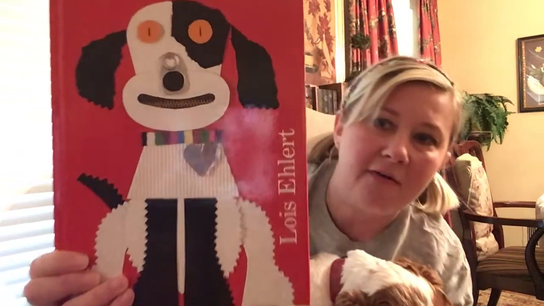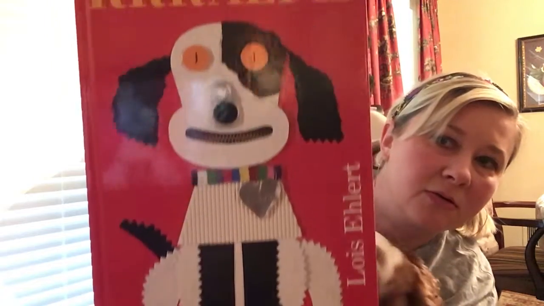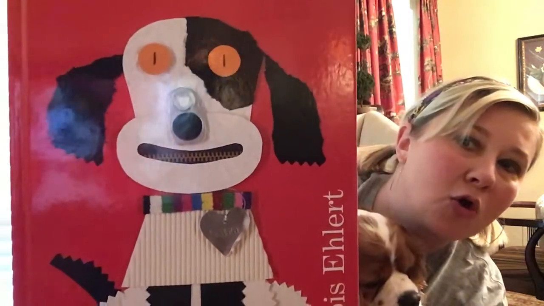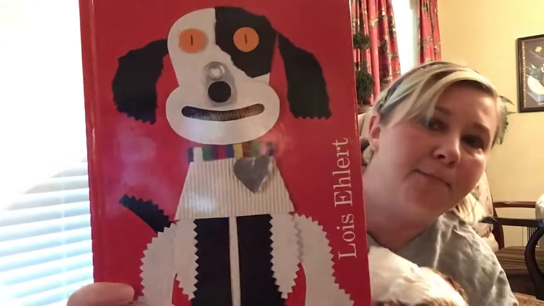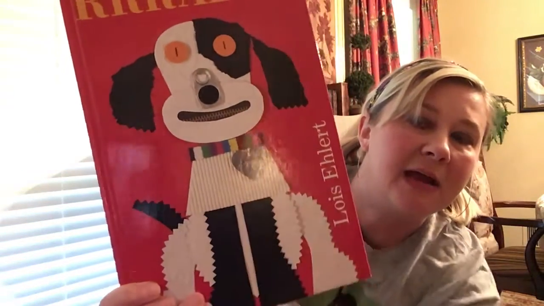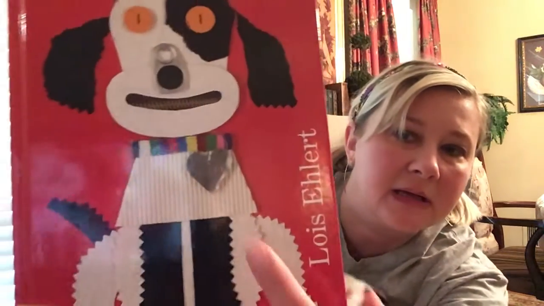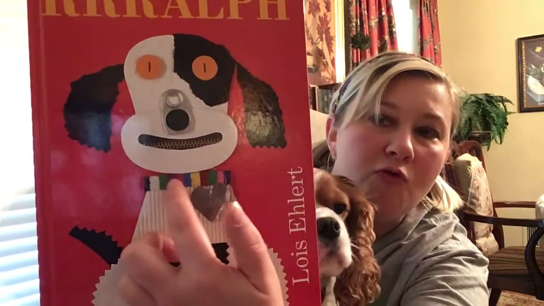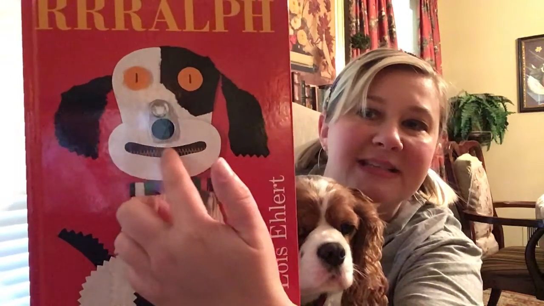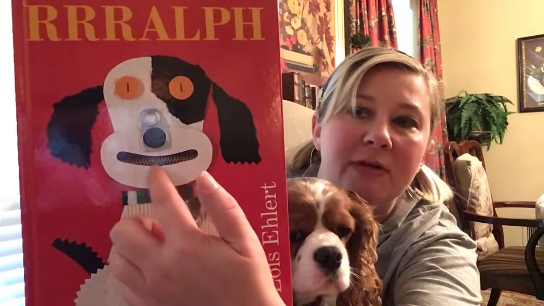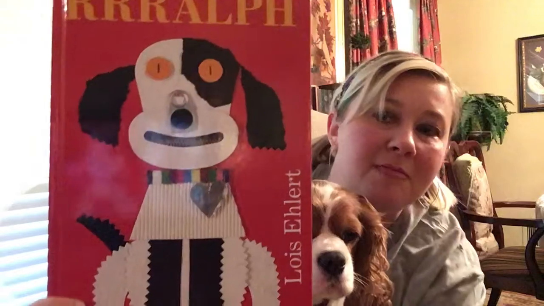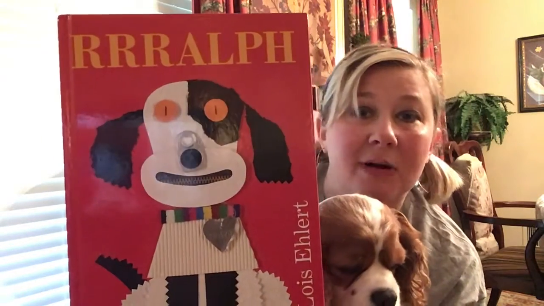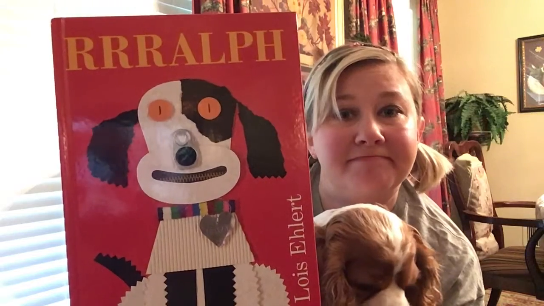If you look at the front cover of this book, Ralph, you can see that Ralph has a bumpy looking body. He has got a woven collar, a zipper mouth. That would be bumpy if we touched it for sure. And there are many more textures in this book. So I'm going to read you the book Ralph, and then we're going to talk about what we're going to do today.